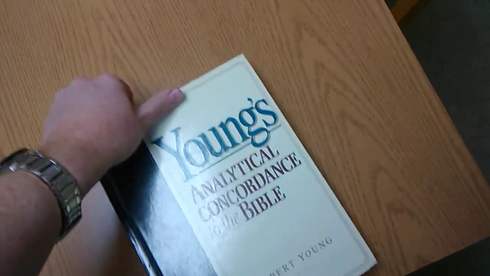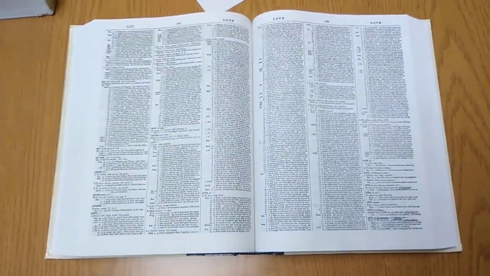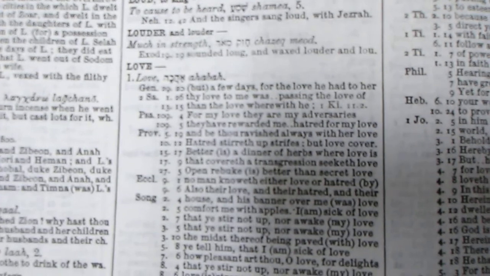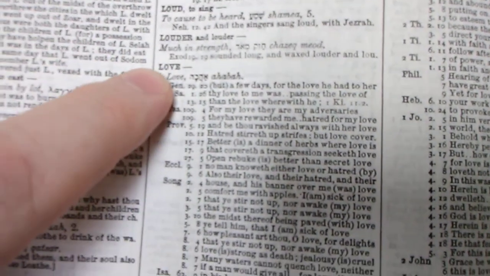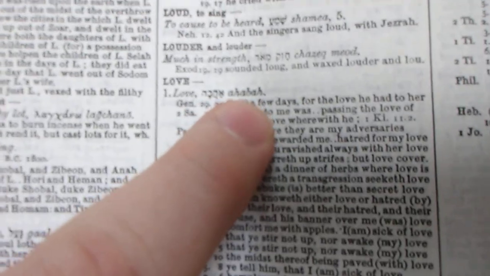The Young's Analytical Concordance is also helpful. Personally, I prefer to use Strong's, but Young's is also useful. But Young's, as opposed to Strong's, is oriented according to the original languages. Strong's is oriented according to English. So let's go to love in Young's. So we're looking under L. L, here's love. And it gives you headings of all the different original language words.